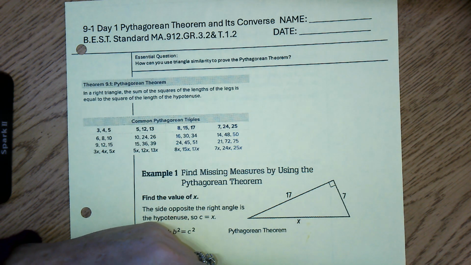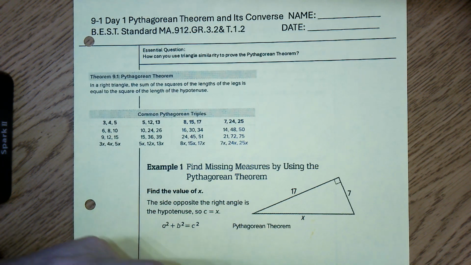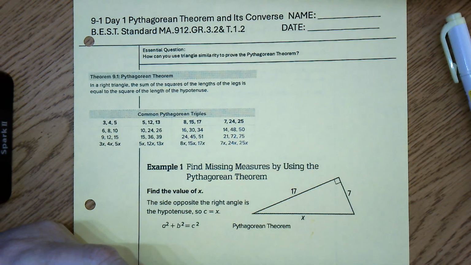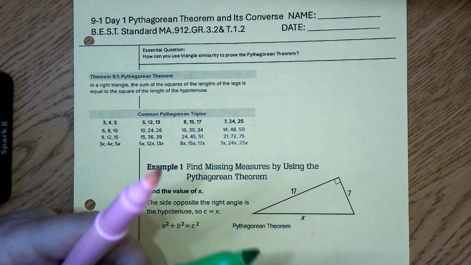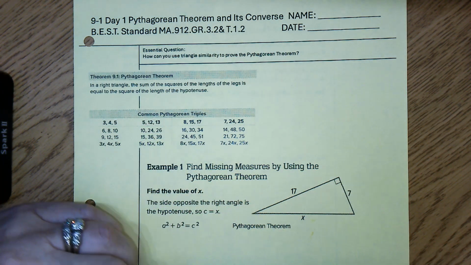All right, we are starting Unit 9. Unit 9 is your right triangles and trigonometry unit. So we're going to introduce some trigonometry as we go through this unit. Okay, some new skills for everyone. But we're going to start with something we know and are comfortable with, which is the Pythagorean theorem.